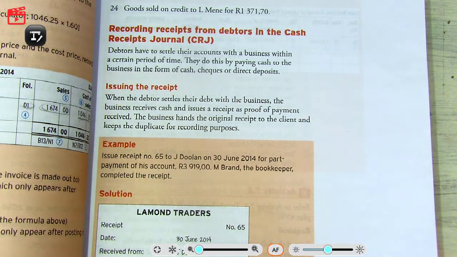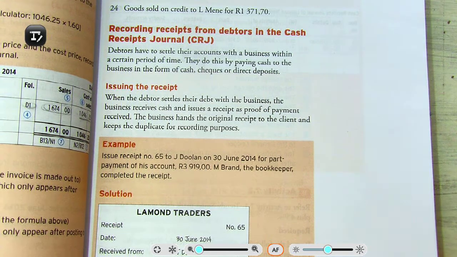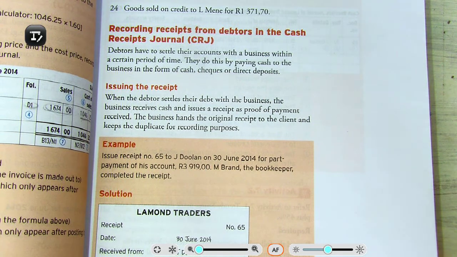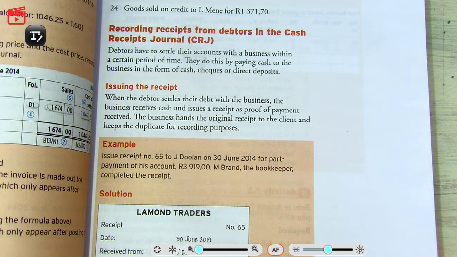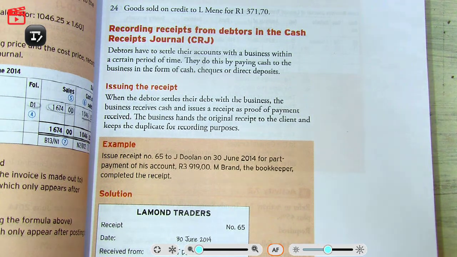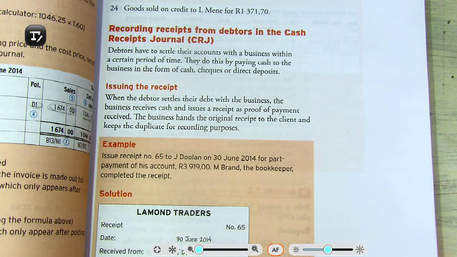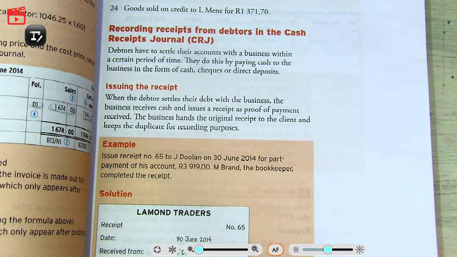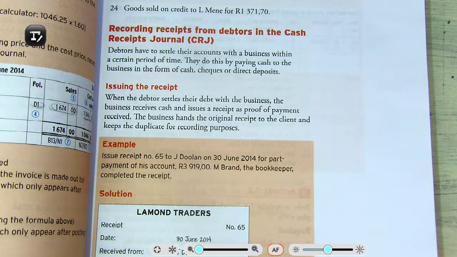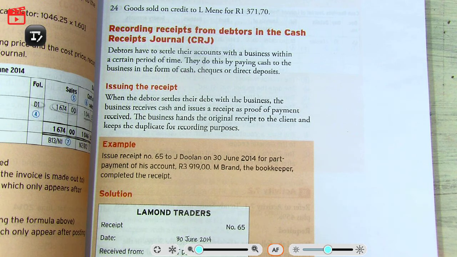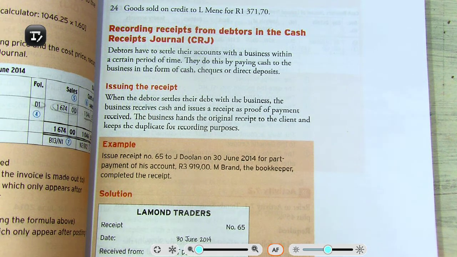So basically, grade 9s, if I can explain to you now, when a business sells trading stock, they can either sell it for cash, where they receive the money immediately, or they can sell it on credit, which we call a credit sale. Now, in my previous videos, I've been showing you how to record a credit sale. And we record credit sales in my debtors journal. Debtors are people who owe me money.